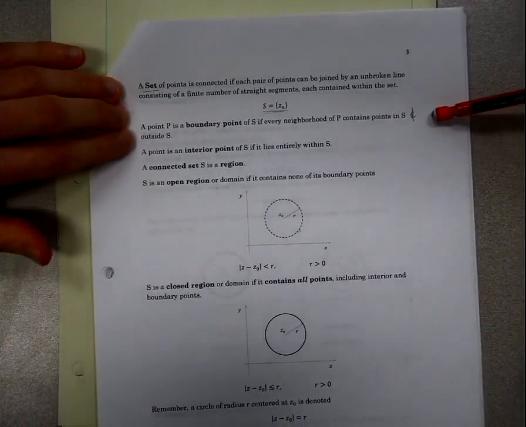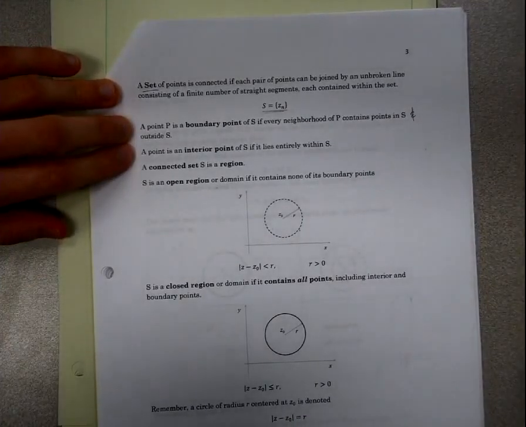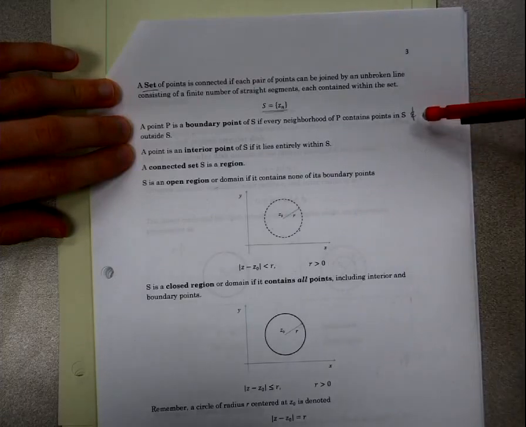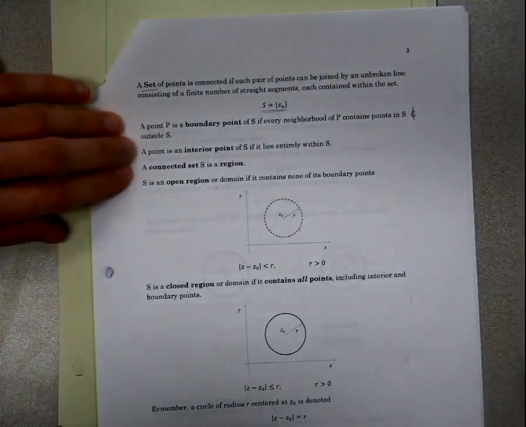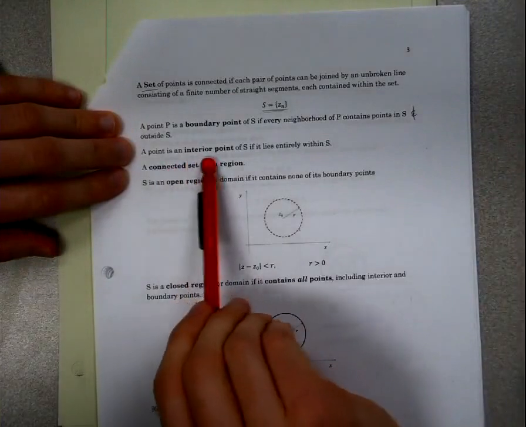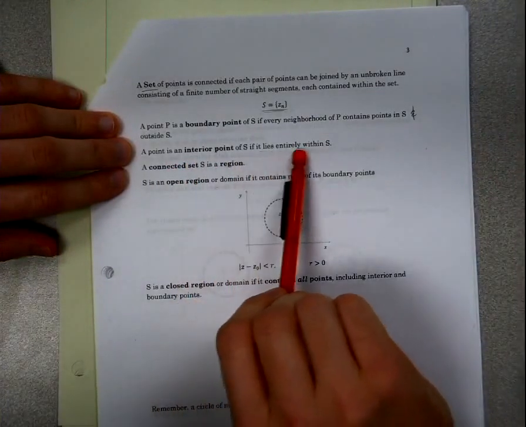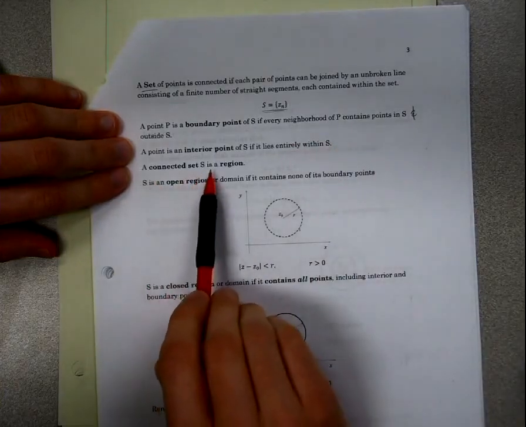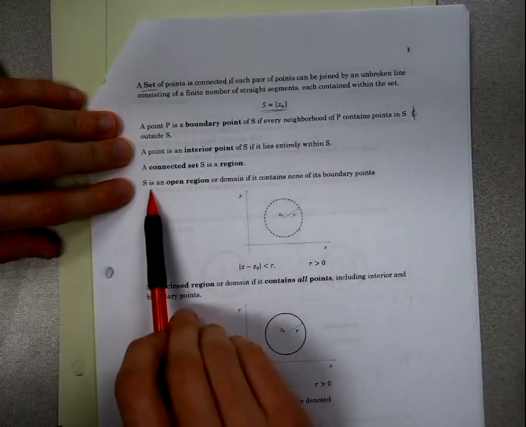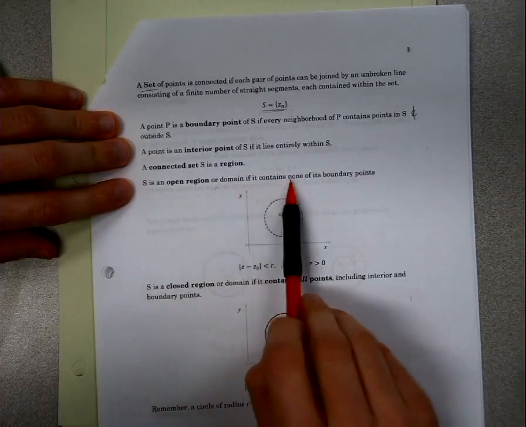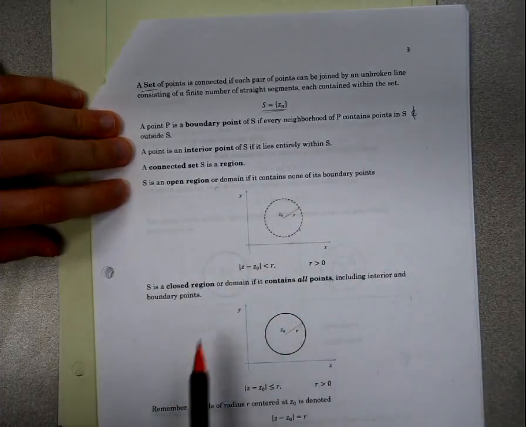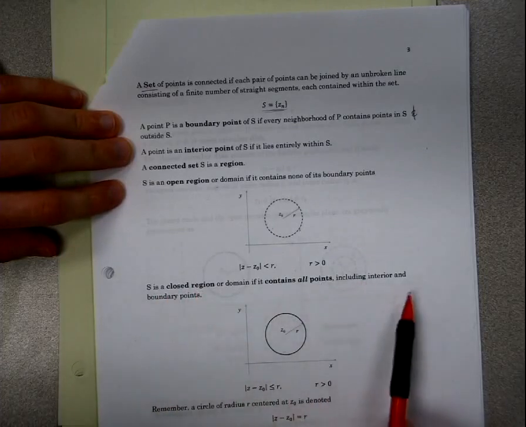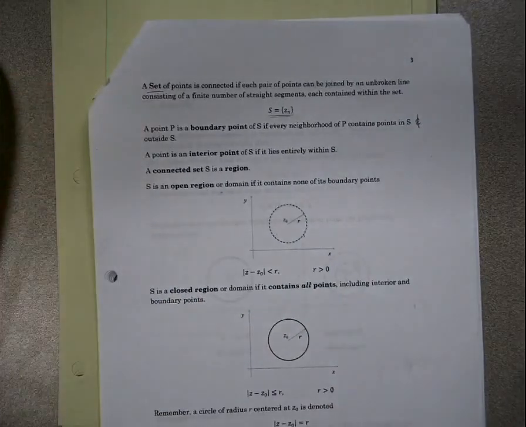Just bear with me. But the next one, a point P is a boundary point of S if every neighborhood of P contains points in S and outside of S. A point is an interior point of S if it lies entirely within S. A connected set S is a region. S is an open region or domain if it contains none of its boundary points. And S is a closed region or domain if it contains all boundary points, including interior and boundary points.